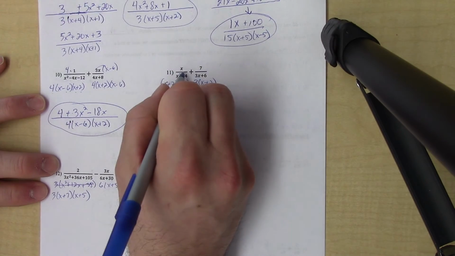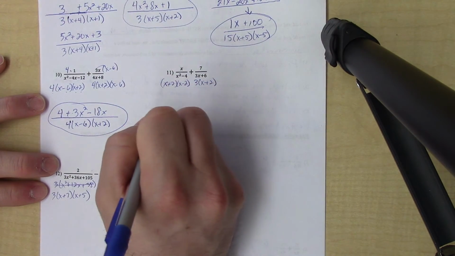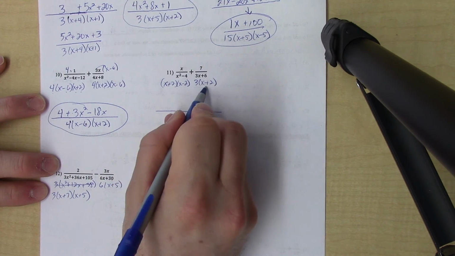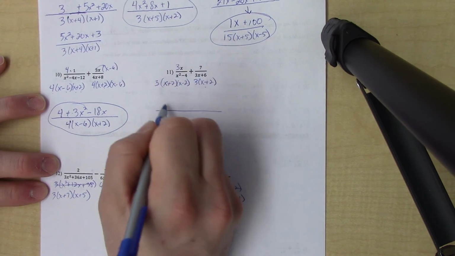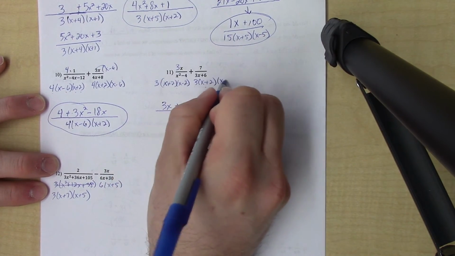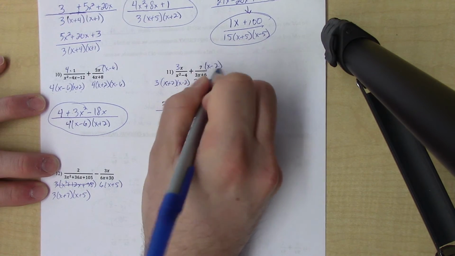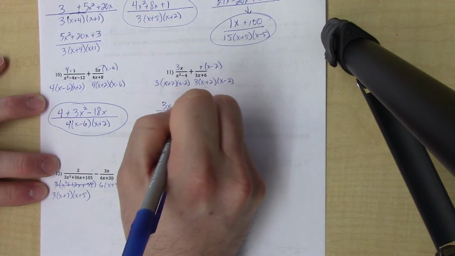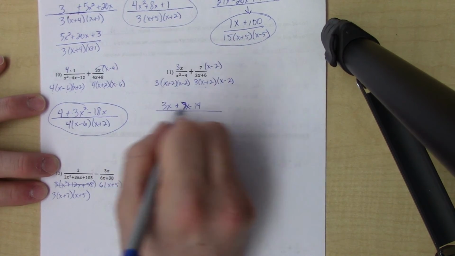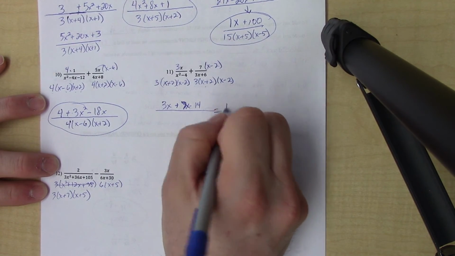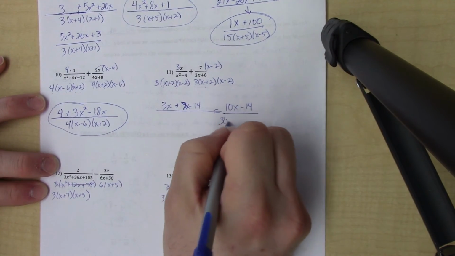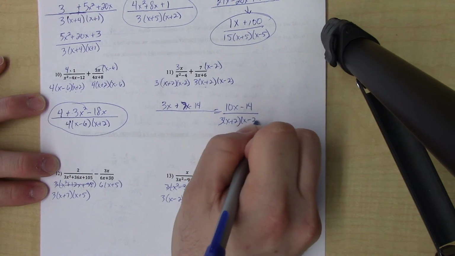Okay? Next problem, same thing. I've got, let's see, put my long fraction bar here. This is a plus problem. What's missing here from there is just the 3. So I get 3x plus, what's missing here that's there is the x minus 2. So I need to distribute that and get 7x minus 14. Now again, I can combine some like terms here before I rewrite this whole thing and have 10x minus 14 all over 3, x plus 2, x minus 2.